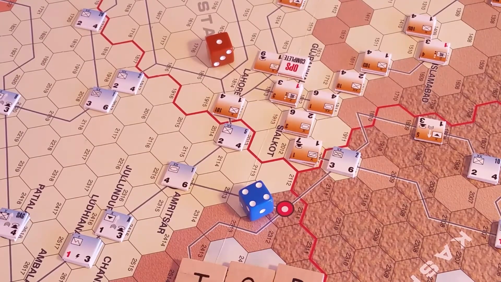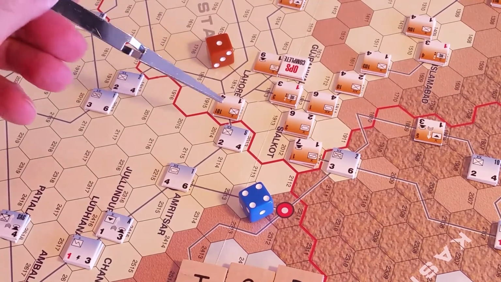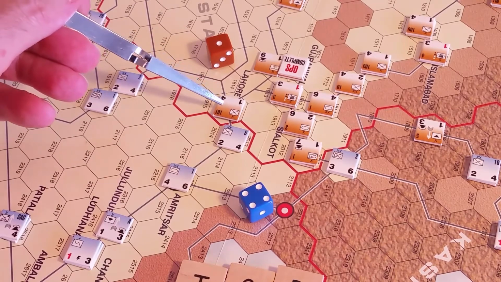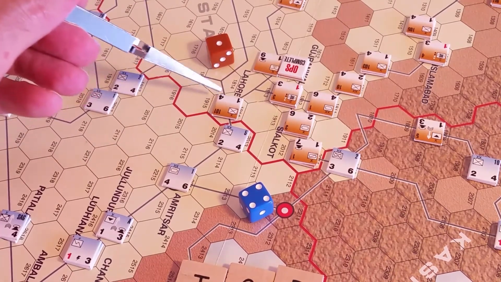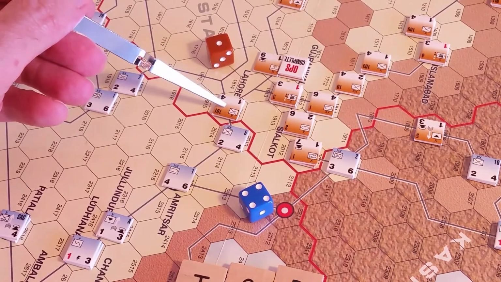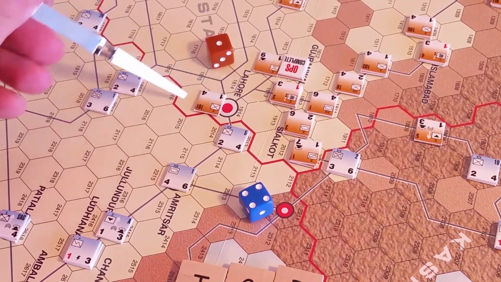Okay, now we're going to go to the first impulse. The first player may always take a first impulse. First player movement phase. So we're going to move in accordance with the movement rules. For this little demonstration, I'm going to try to mass a bunch of attacking units against this Pakistani brigade defending in Lahore, right there.